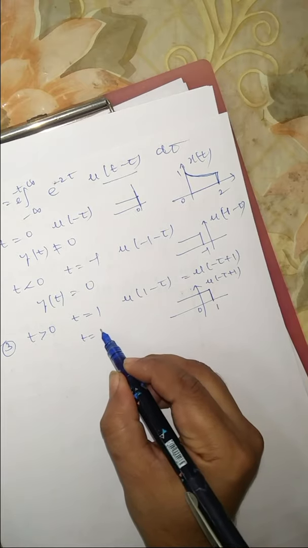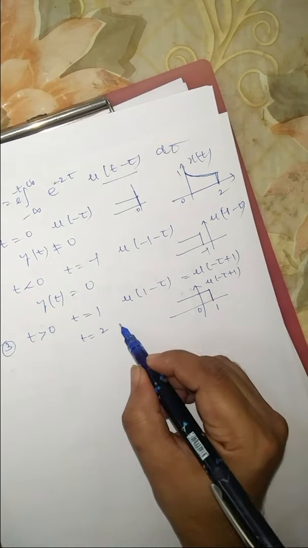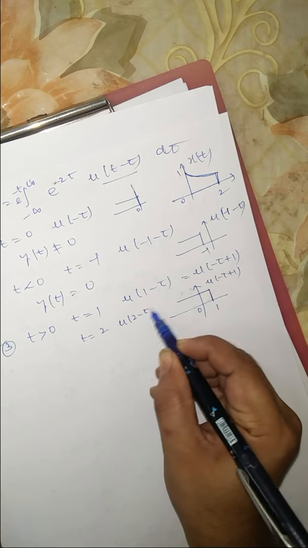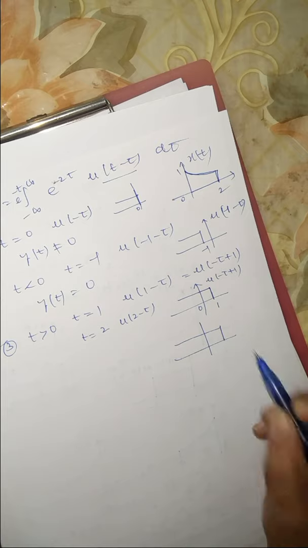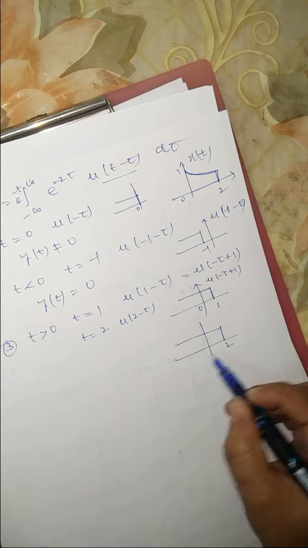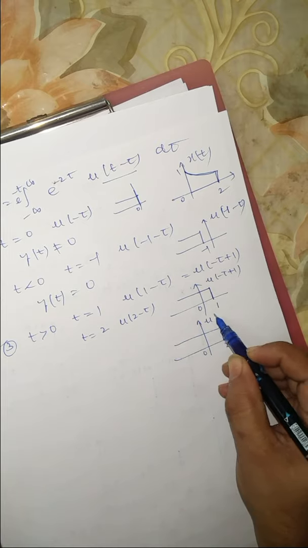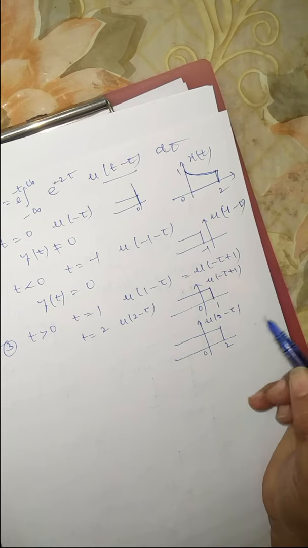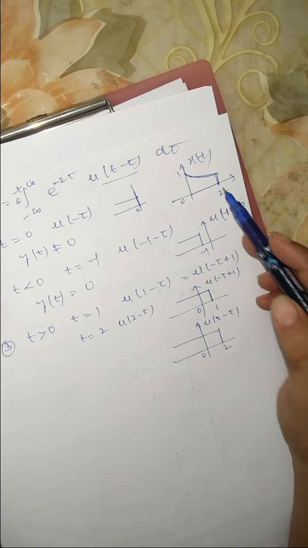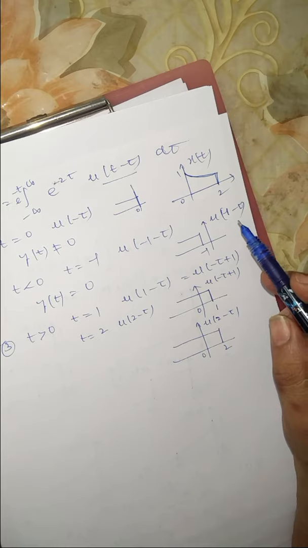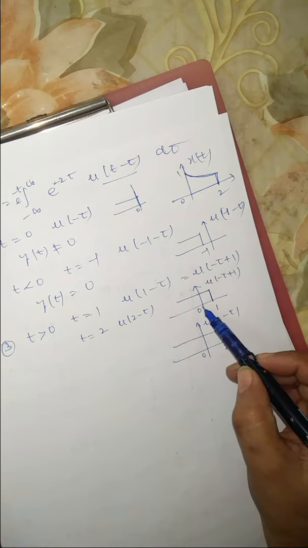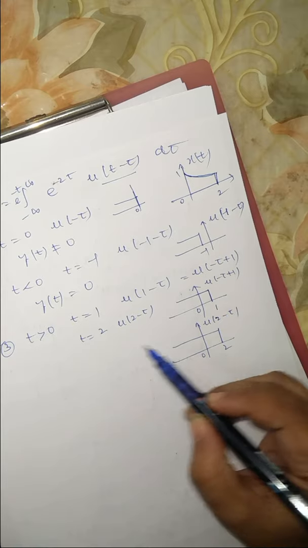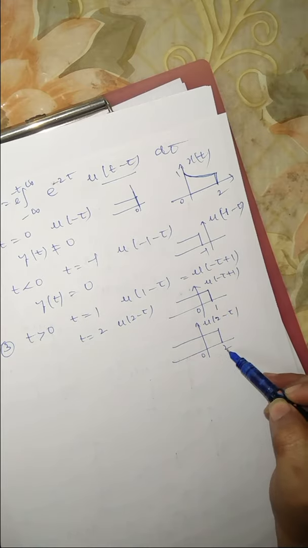When t is 2, you'll get u of 2 minus tau. Then the signal range is 2 to minus infinity. This is u of 2 minus tau. That means multiplication is possible up to 2. When t is 1, multiplication is possible from 0 to 1. When t is 2, the multiplication is possible from 0 to 2.